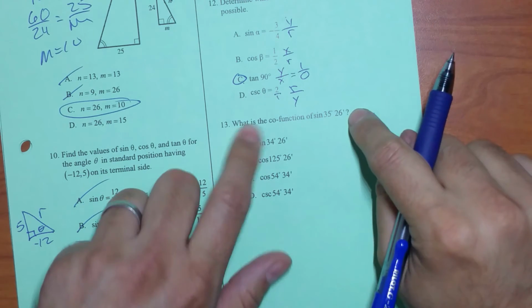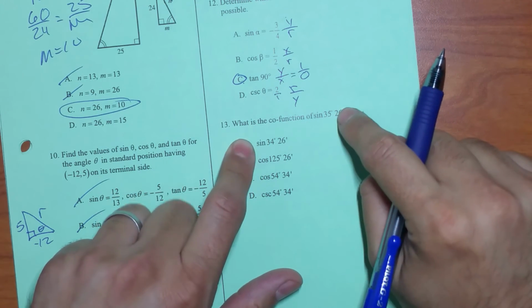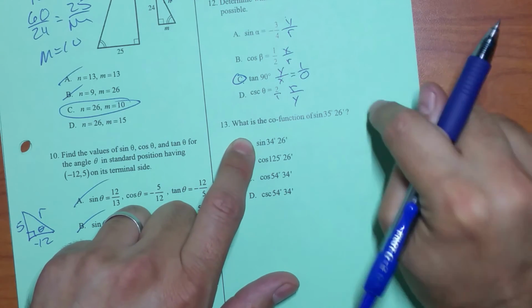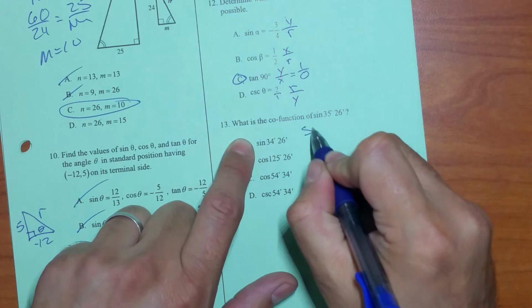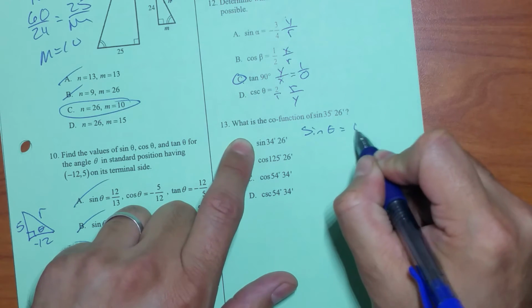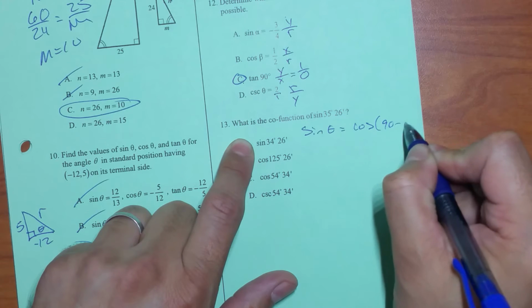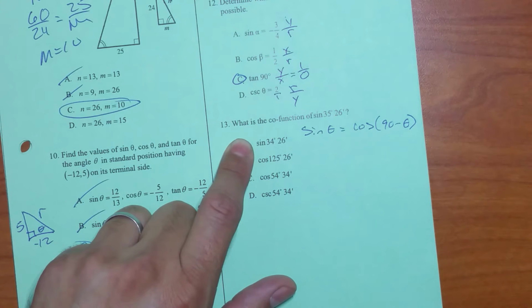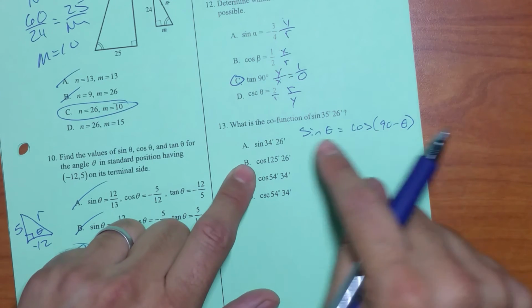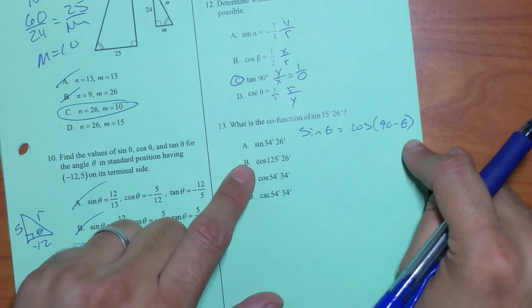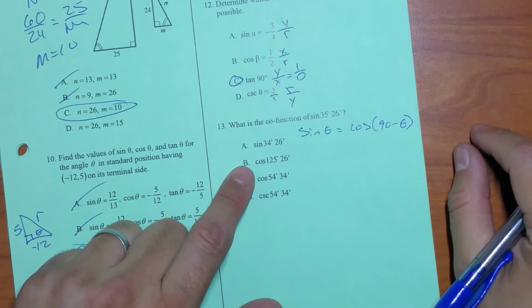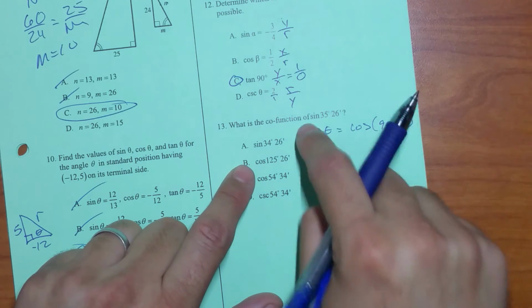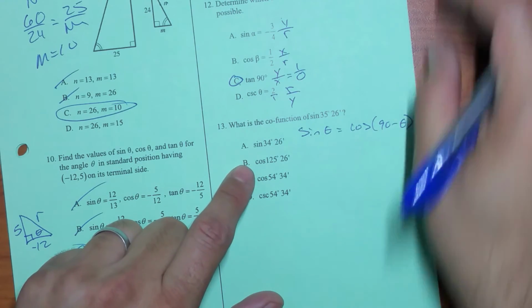Okay, so cofunction. The identity for this is actually in the booklet at the beginning, and I pointed it out. It's going to be sine of theta is equal to cosine of 90 minus theta. For a cofunction, both angles together have to add up to 90.